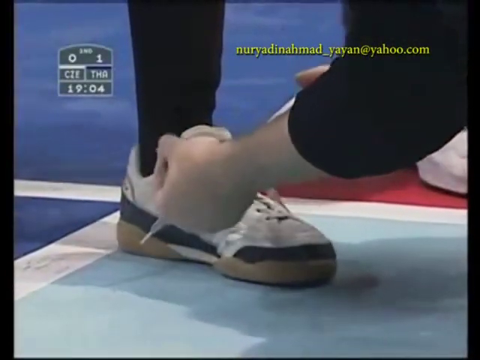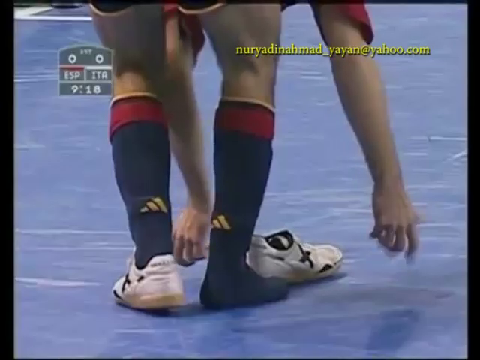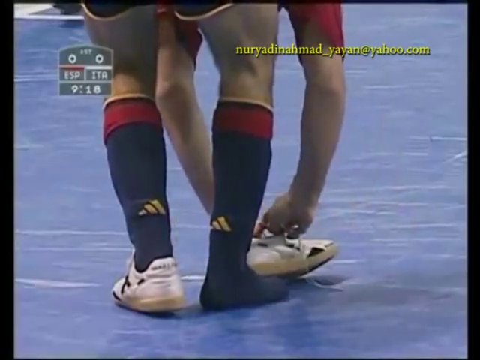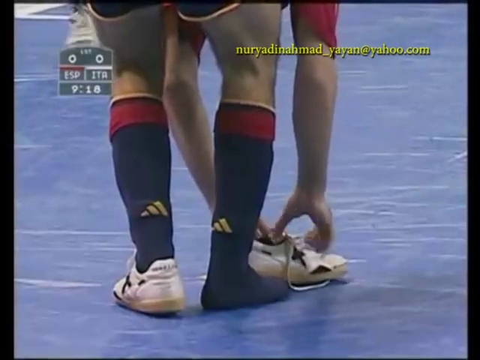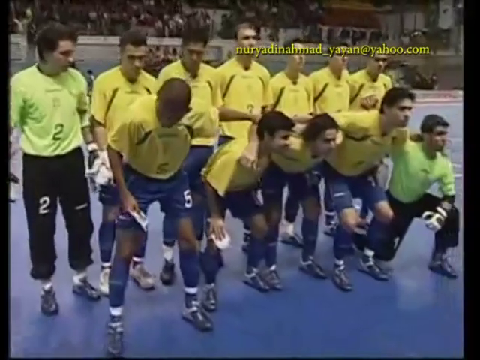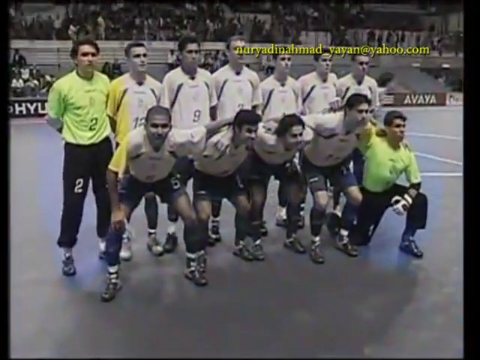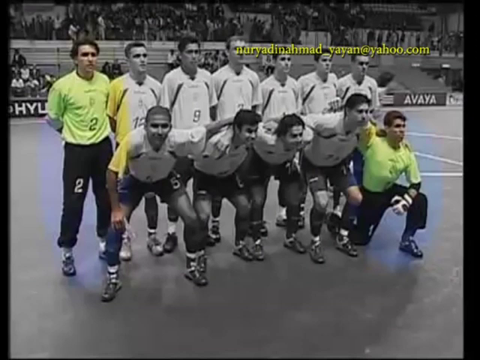Canvas or soft leather training or gymnastic shoes with soles of rubber or similar material are the only type of footwear allowed. As seen here, only the goalkeeper is permitted to wear long trousers, and they must be of a colour that easily distinguishes him from the other players and the officials.